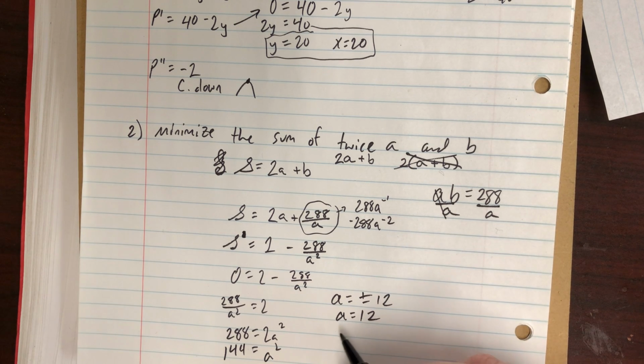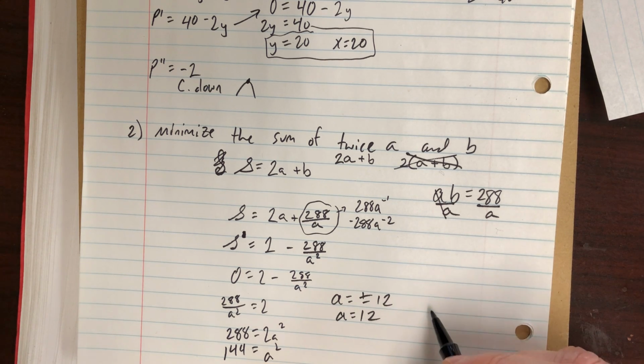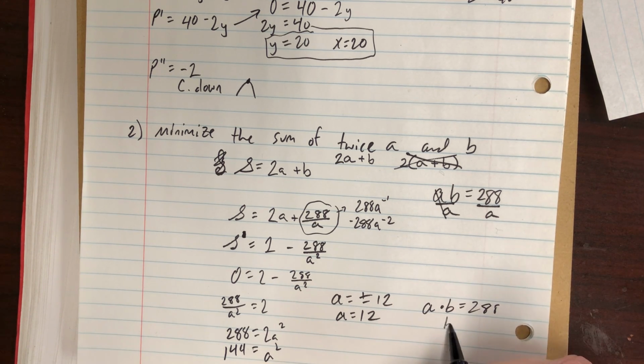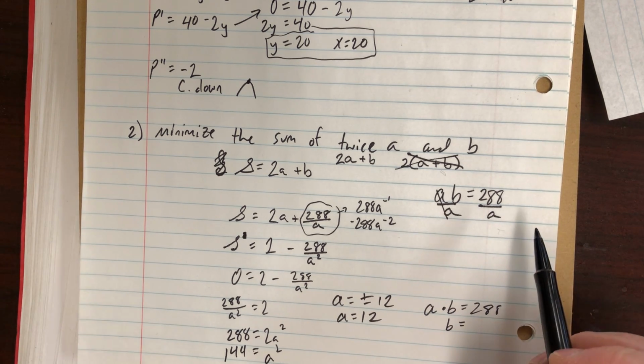And that means that b, well, we know that a times b is equal to 288, so b is equal to 288 divided by 12. Oh, and we even said that b is equal to 288 over a.